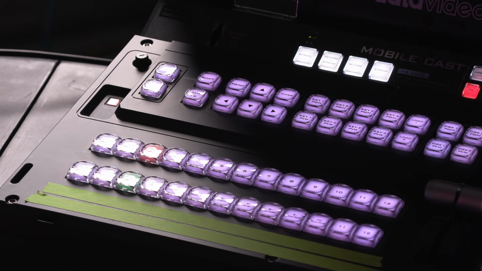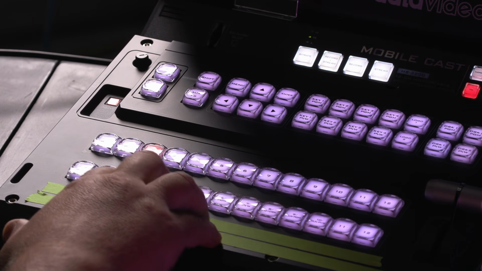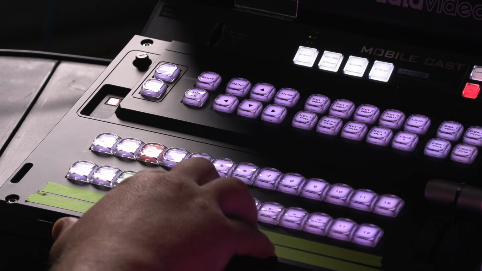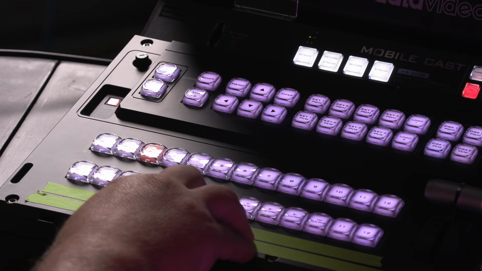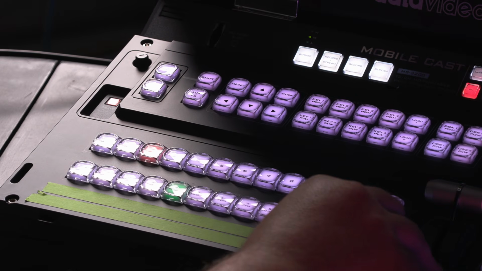And you can see how quickly that works. Just like an ATEM or any other hardware switcher, I can pick another input. Let's pick this pretty cartoonesque overlay or a graphic, and now if I wanted to, I can bring it right on the screen.